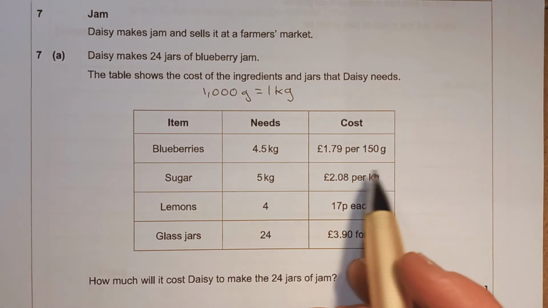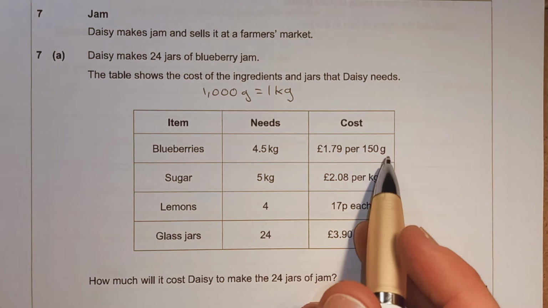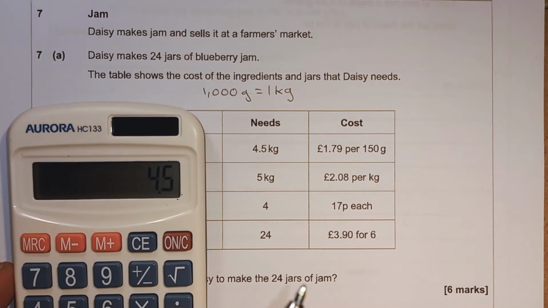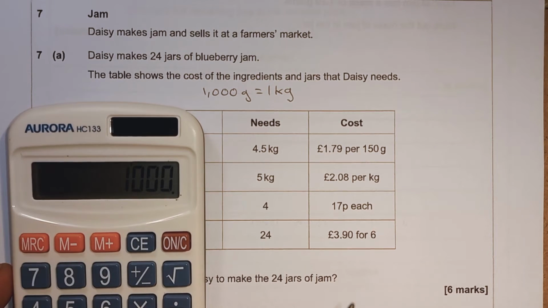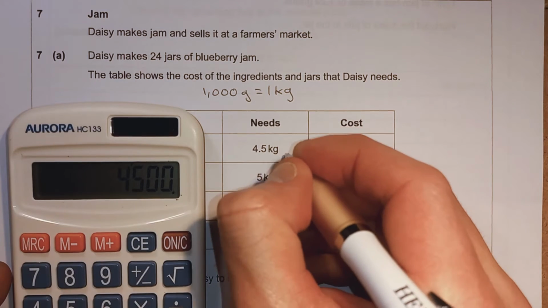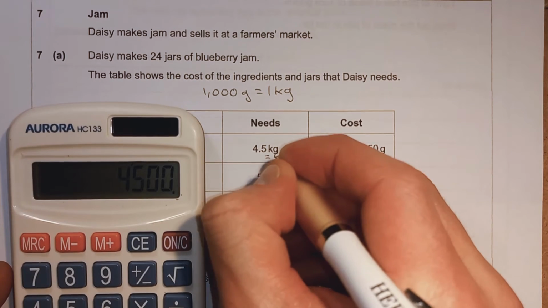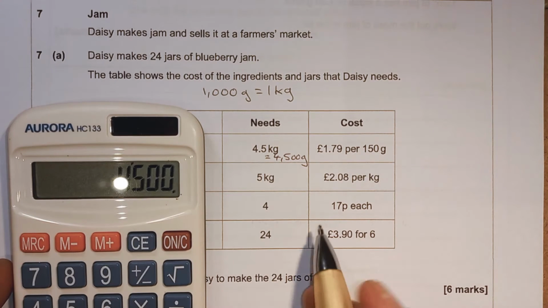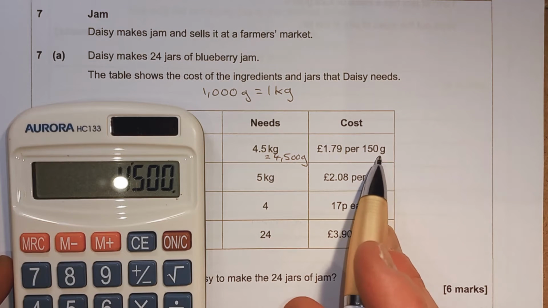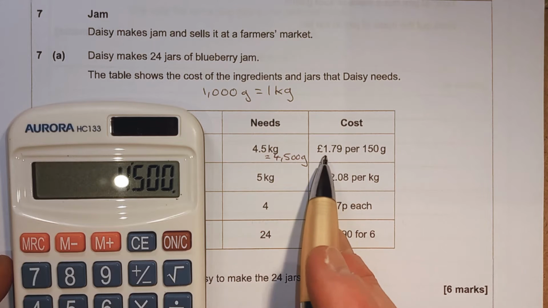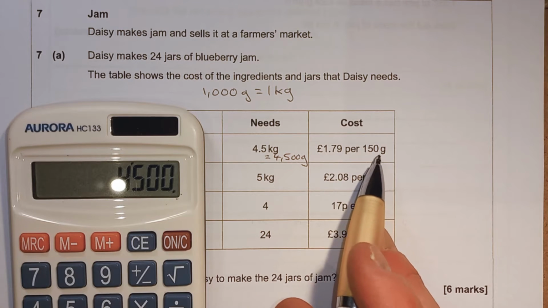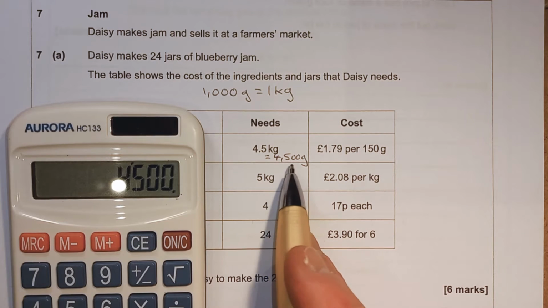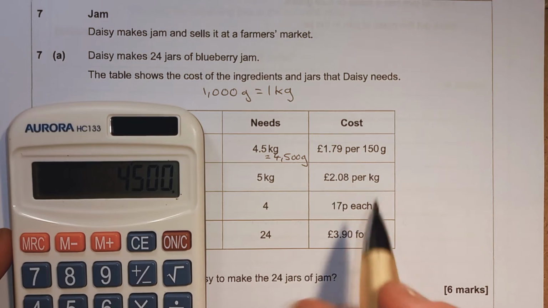So let's turn this into grams, because then we're working with the same units. So 4.5 times 1,000 is equal to 4,500 grams. So how many 150 grams do we need? Because it's £1.79 for every 150 grams.